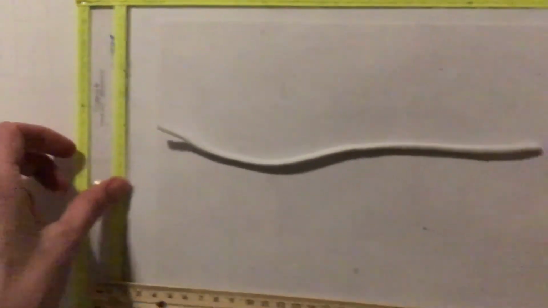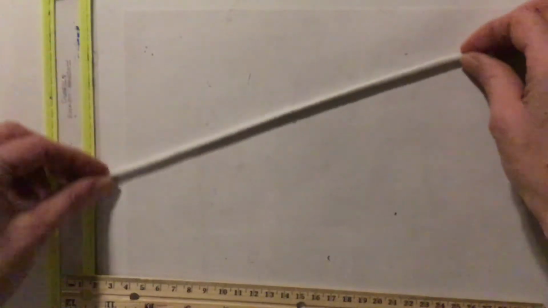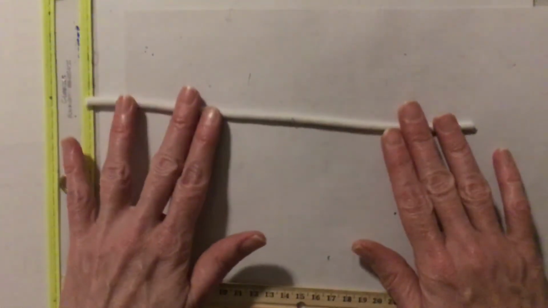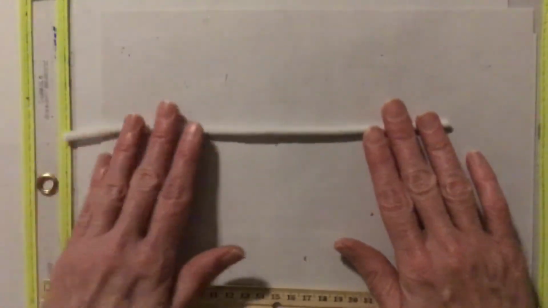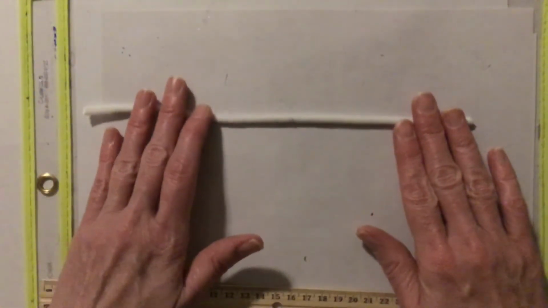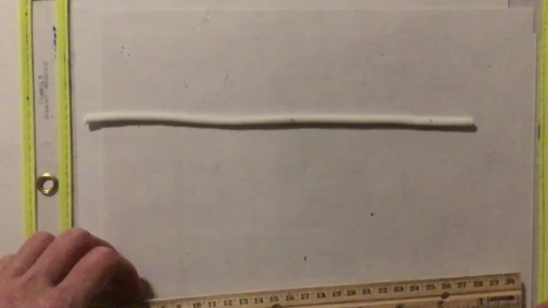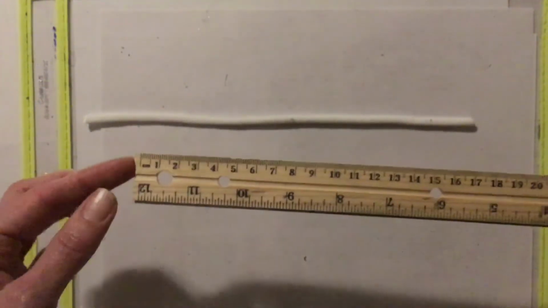All right, one more thing that I want to do is hang a sign for my party. So I have this string that I'm going to use, there it is, to hang the sign for my party. And I want to cut my other string to be the exact same length.